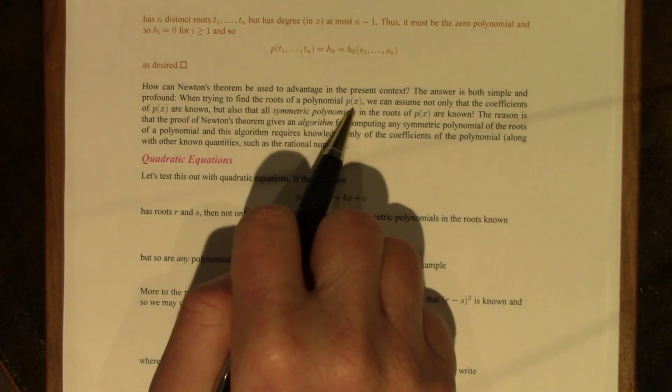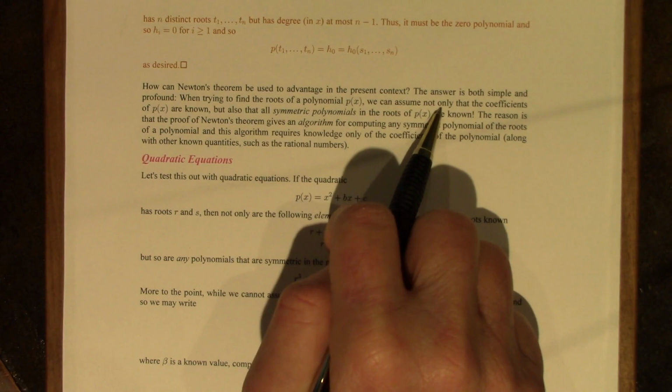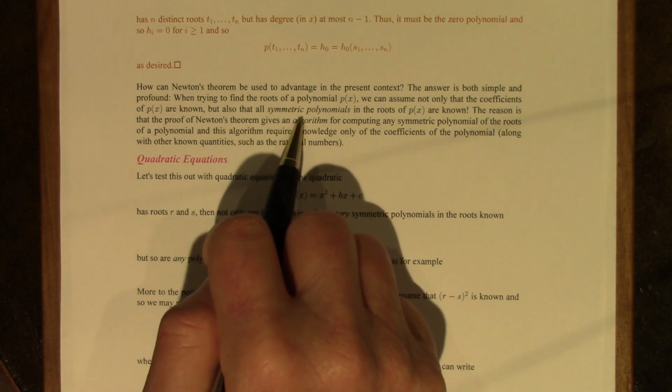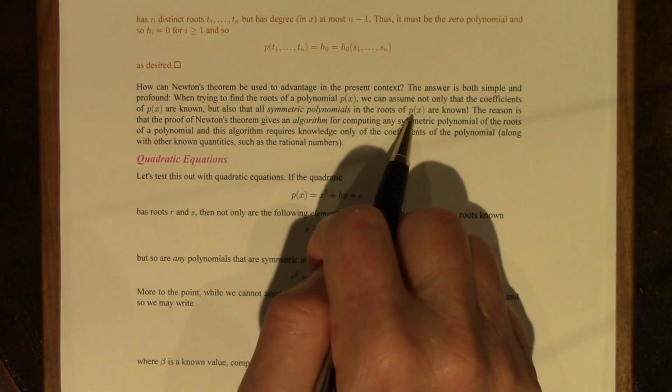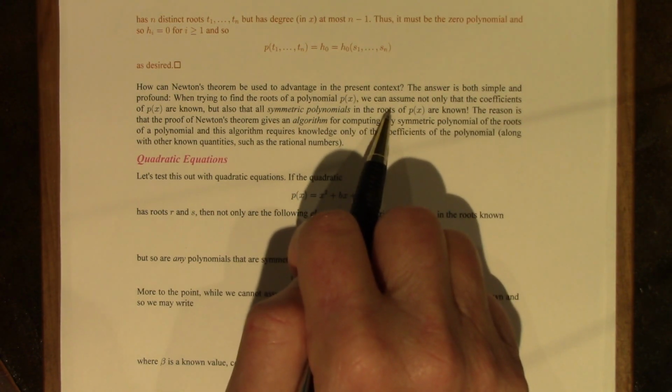Okay. Now, after we recovered, we can continue. Newton was a smart guy. How can Newton's theorem be used to advantage in our context? Well, when trying to find the roots of a polynomial p of x, we can assume not only that the coefficients are known, obviously, if we know the polynomial, but also that all symmetric polynomials in the roots are known, because they are polynomials in the coefficients. And we know how to get those polynomials in the coefficients.